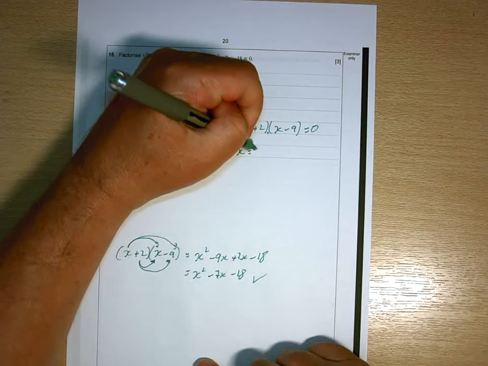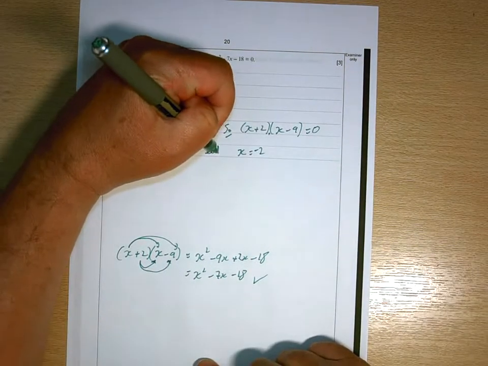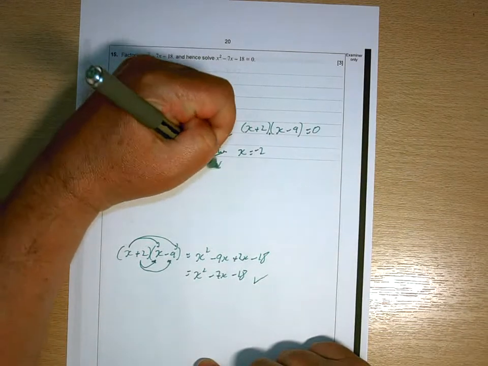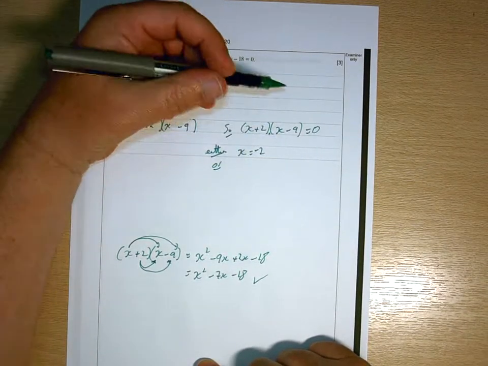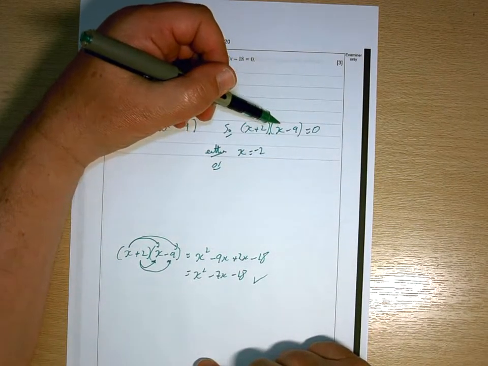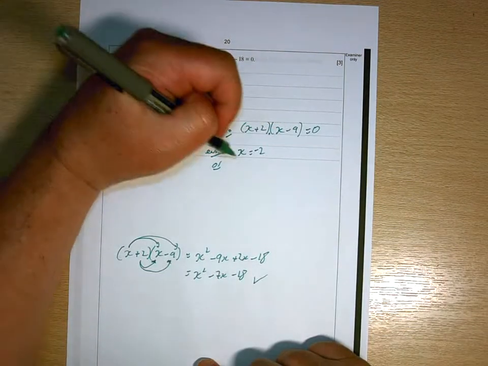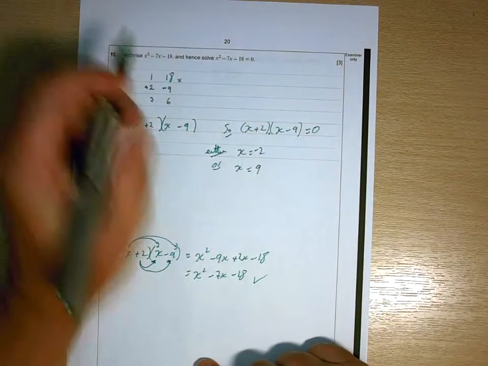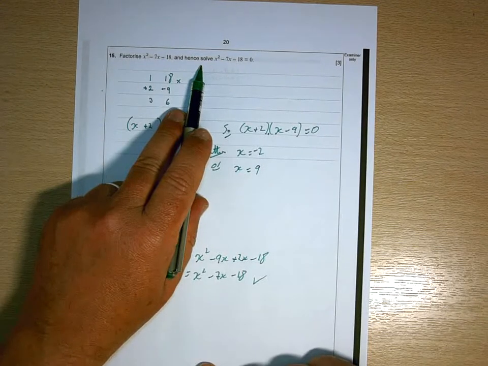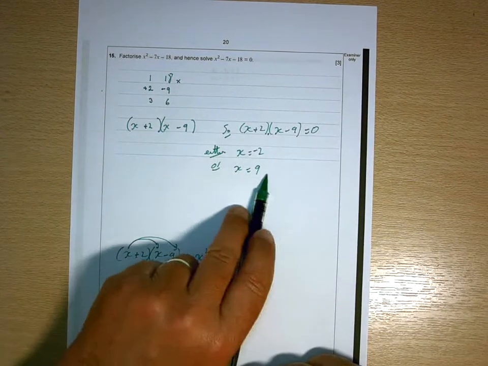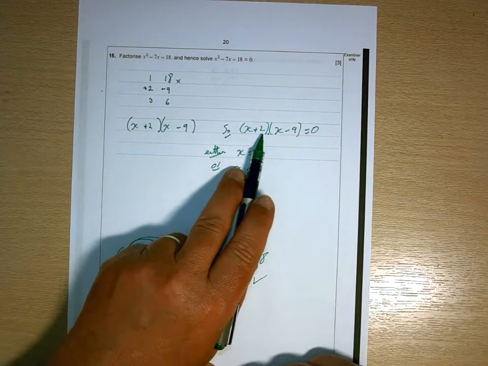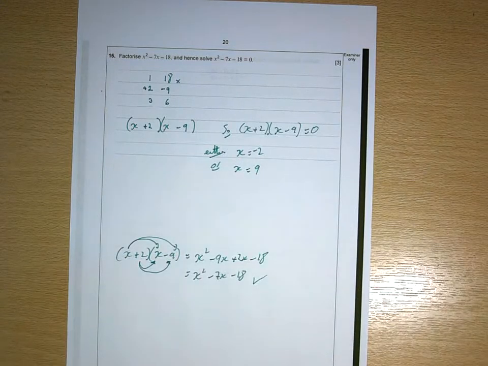So either x is negative 2, or we make this bracket go to 0 by putting x as 9, because 9 take away 9 is 0. So the 'and hence solve' is writing down the values of x that will make each bracket go to 0.